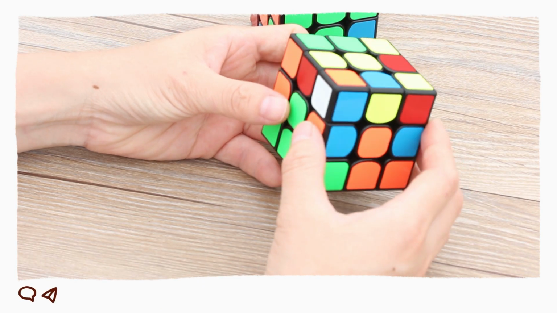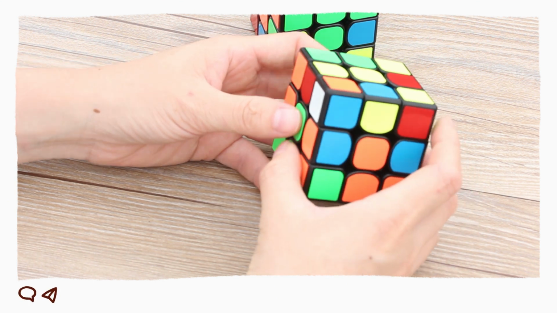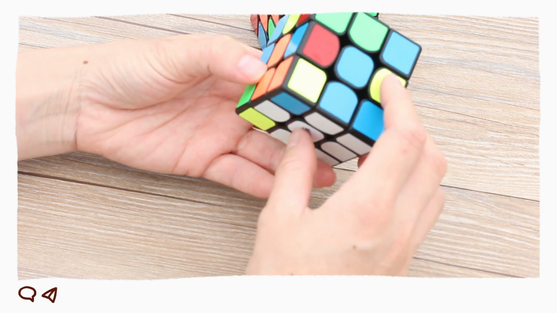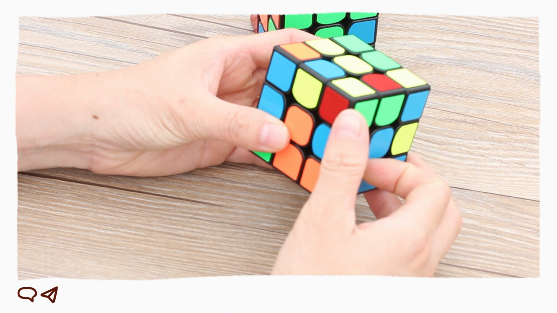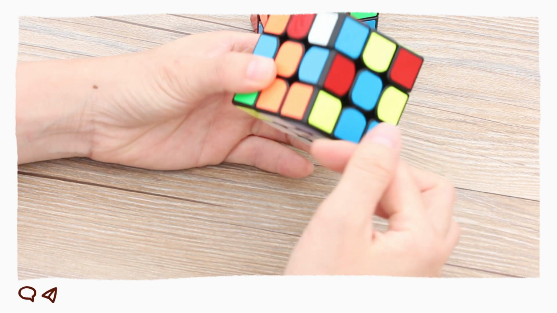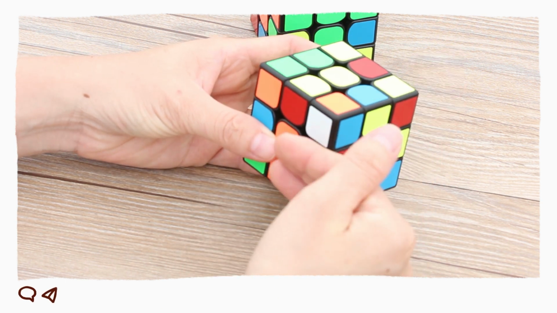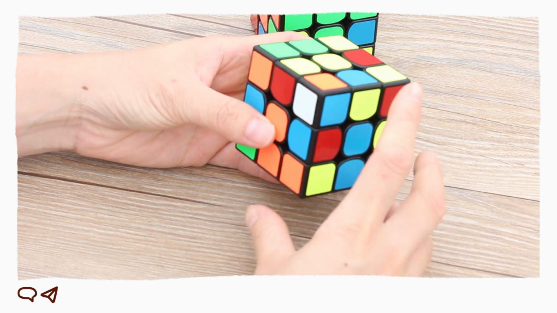Okay, the next one, white, orange, blue. Figure out where it should be. It should be between the white, orange and white, blue. Rotate the top layer to make it above where it should be. Remember, right front in the top layer. Follow the same algorithm.